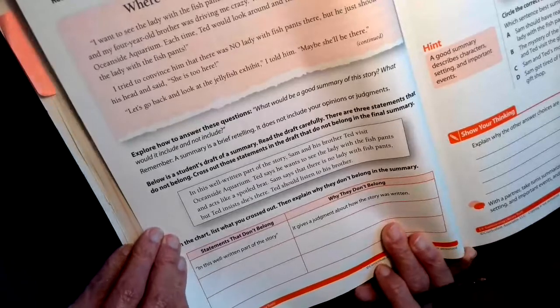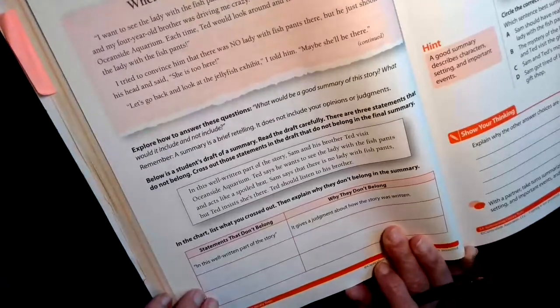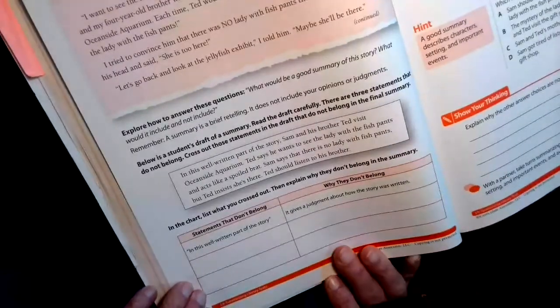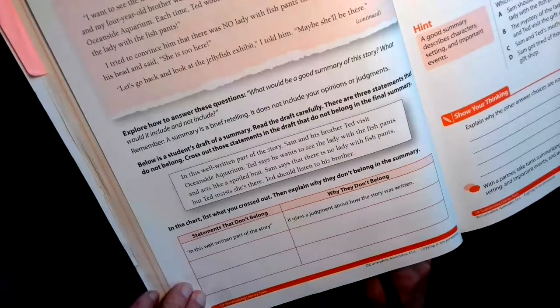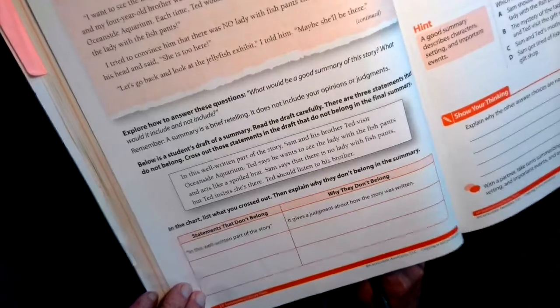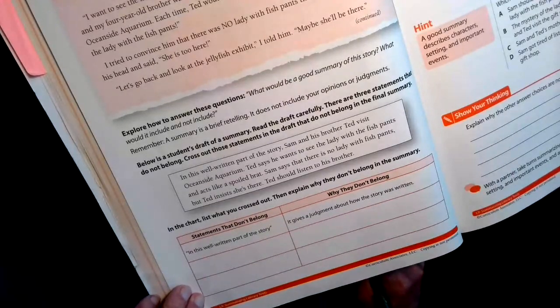So what would be a good summary of this story, and what would it include and not include? Remember, a summary is a brief retelling. It does not include your opinions or judgments. Below is a student's draft of a summary. Read the draft carefully. There are 3 statements that do not belong. We're going to cross out those statements in the draft that do not belong in the final summary.